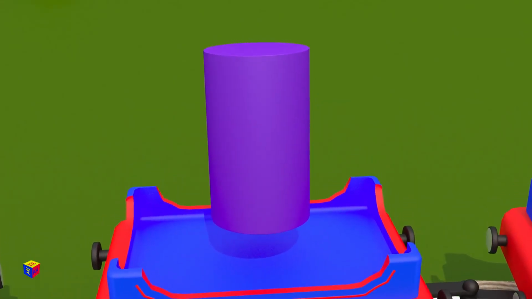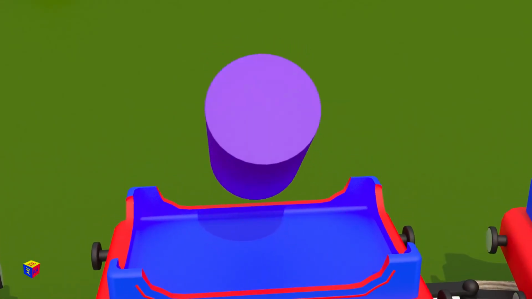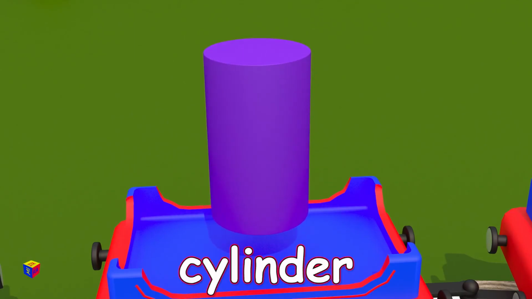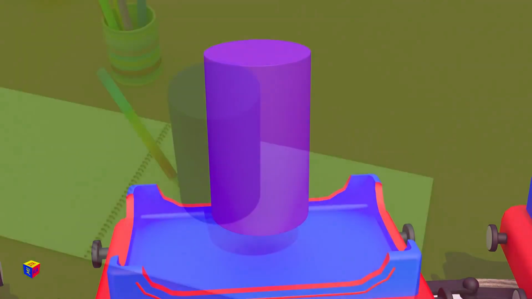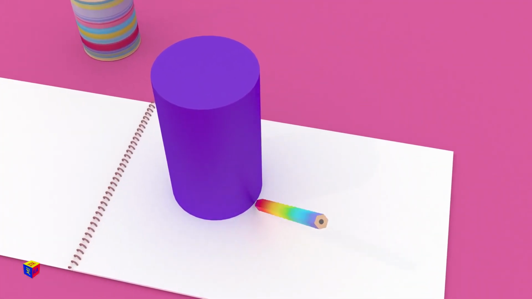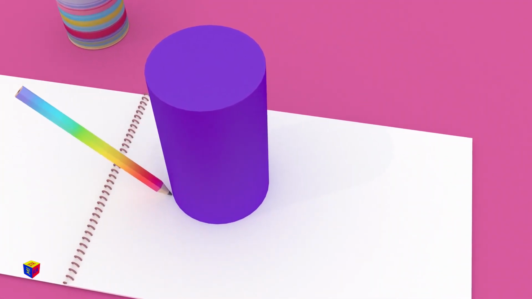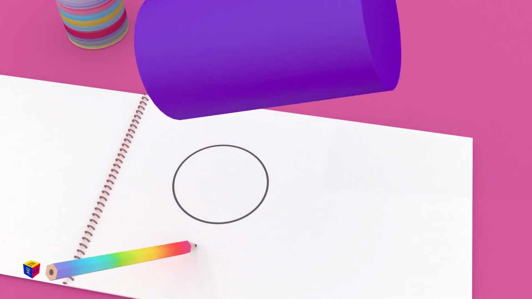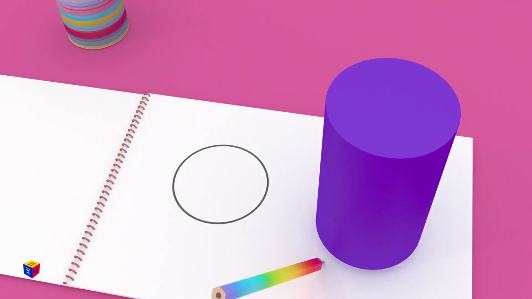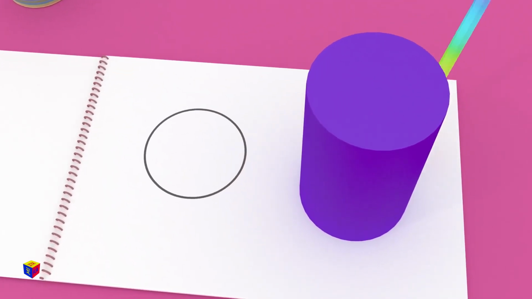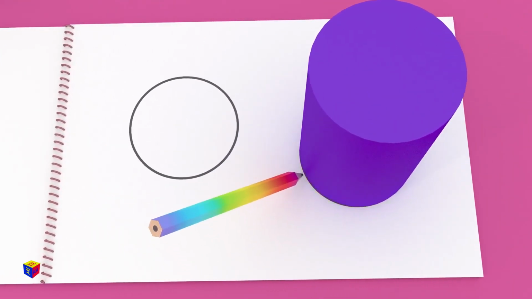Are you familiar with this 3D shape? This is a cylinder. A cylinder has two bases and both are circles.